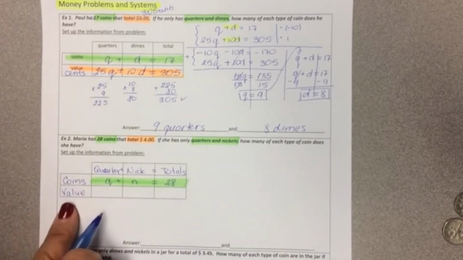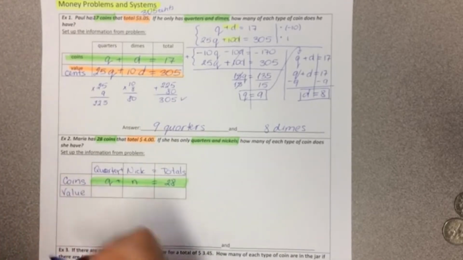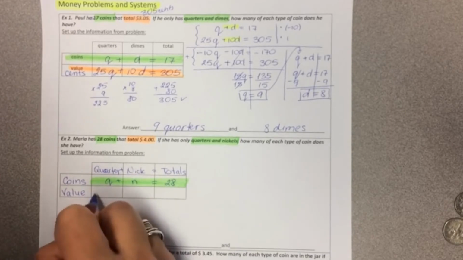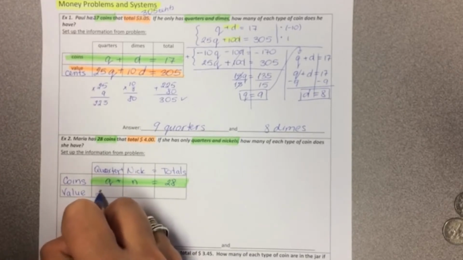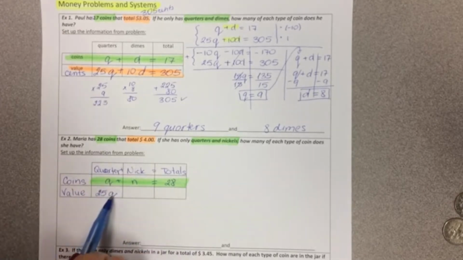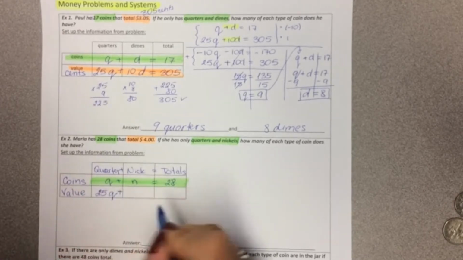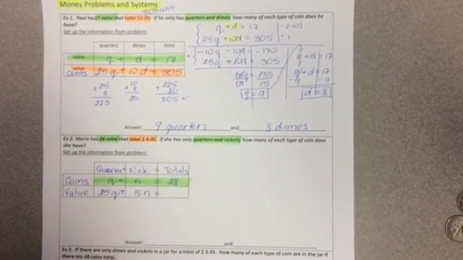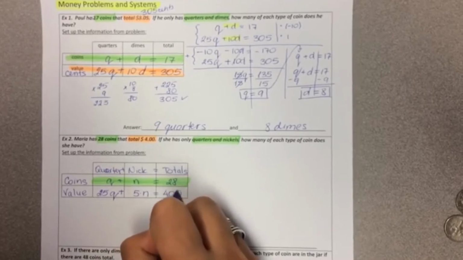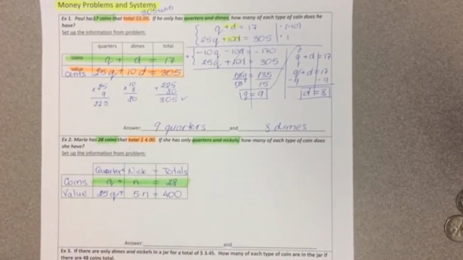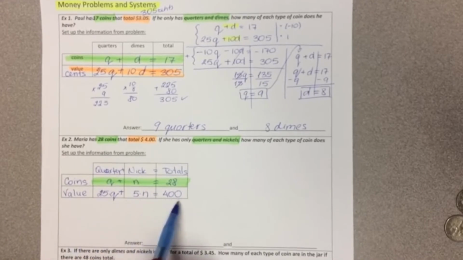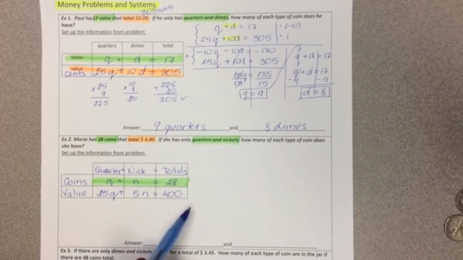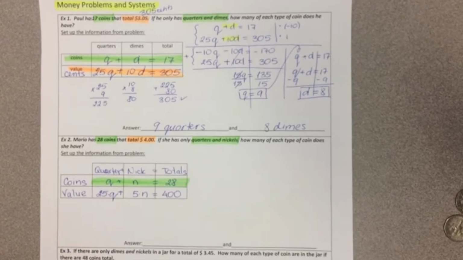Then we think about the value, the cent value. So the quarter is 25 cents. Therefore, every quarter will be multiplied by 25. So the number of quarters times 25 plus the number of nickels times their value, 5, will add up to the total of 400 cents. Again, $4 we have to convert to cents because in the equation we need to have the same value of either dollars or cents. So if we choose to go with cents, the value has to be the same.